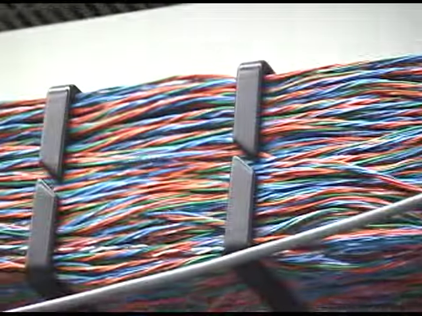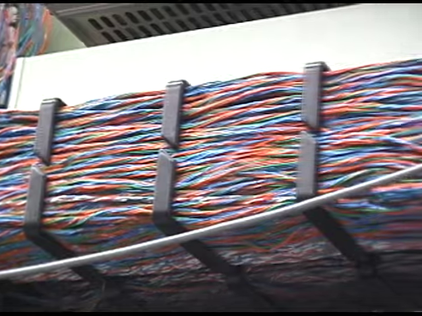Yeah, that's like a wire sandwich. I'm sure that's a technical term, wire sandwich.